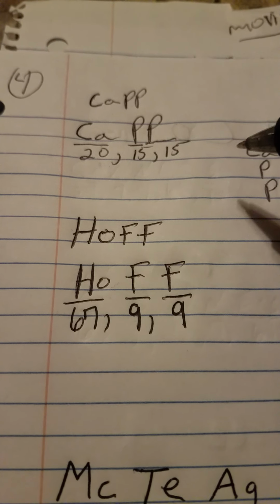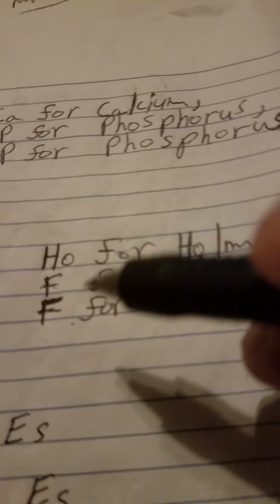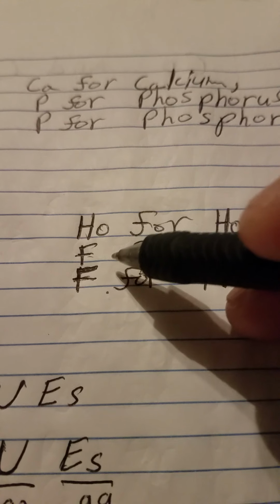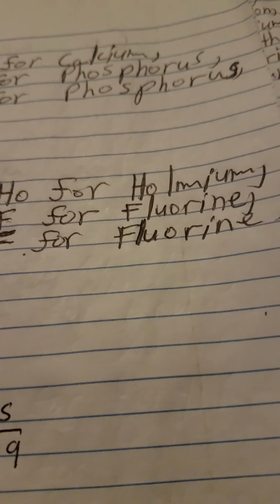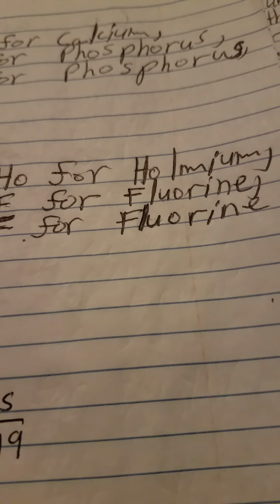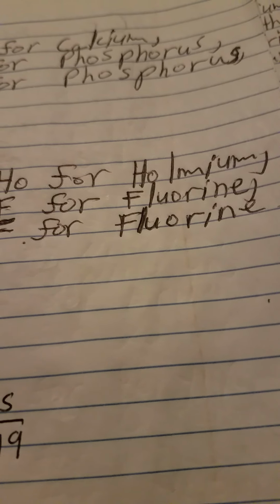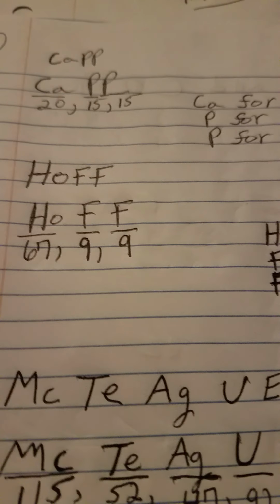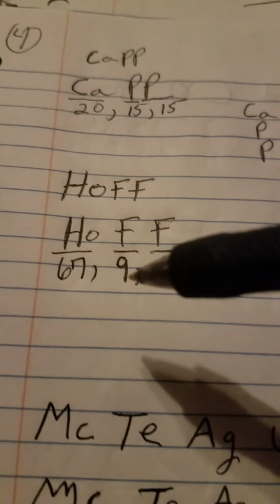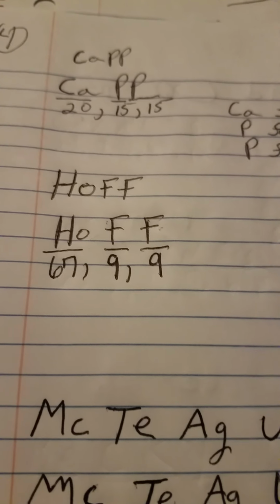Then you have two F's, a capital F and a capital F, for fluorine. Capital F is the chemical symbol for fluorine, which is spelled F-L-U-O-R-I-N-E. See right here? Right there. You've got two of them. And the atomic number for each fluorine is 9. Atomic number for this F, atomic number for this F, for fluorine.